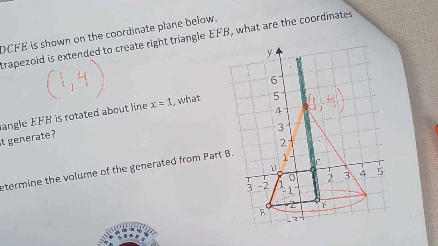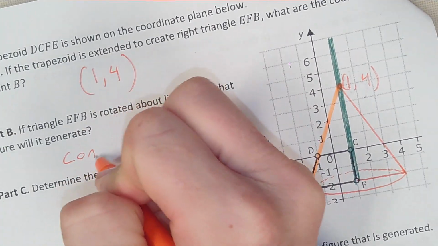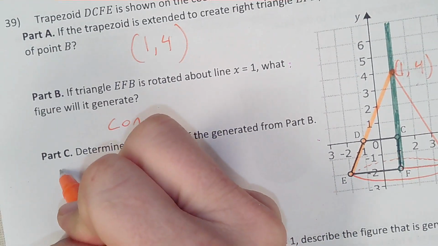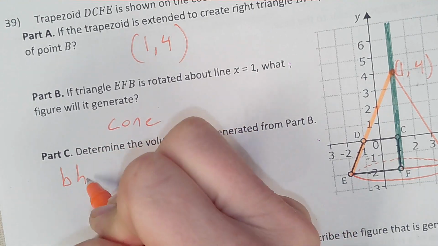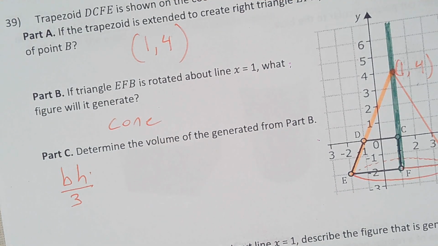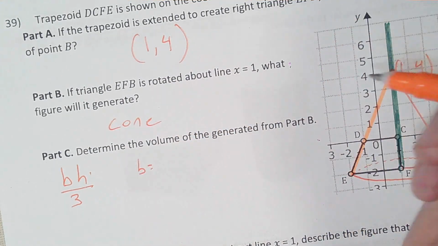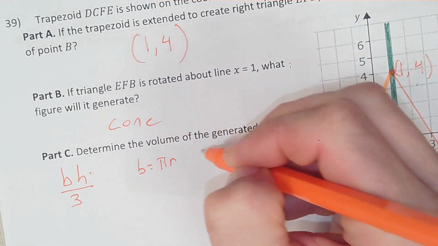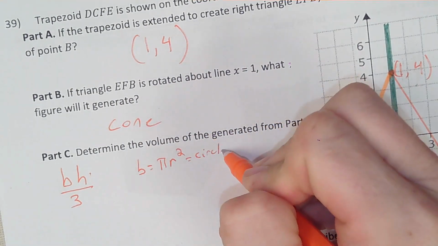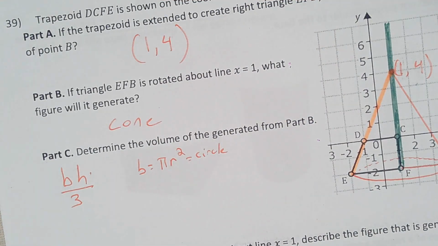So that looks like a cone. Okay, this looks like a cone. And remember, the volume for a cone is the base times the height divided by 3. Right? That's the volume for a cone. Now our base is a circle, right? And the base is pi r squared. The base is the circle, right? And the height is just the height of the cone.